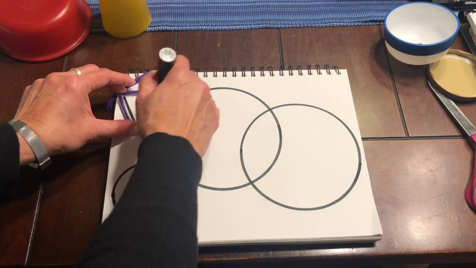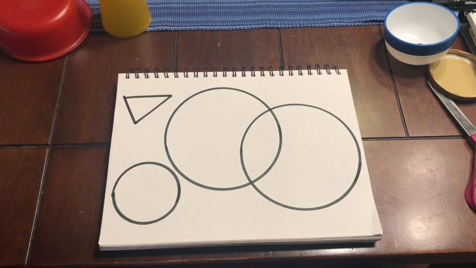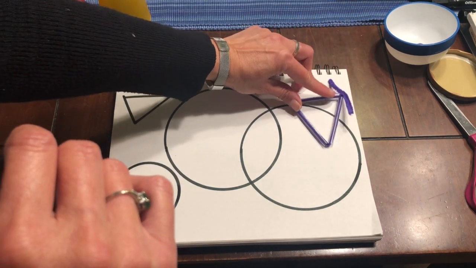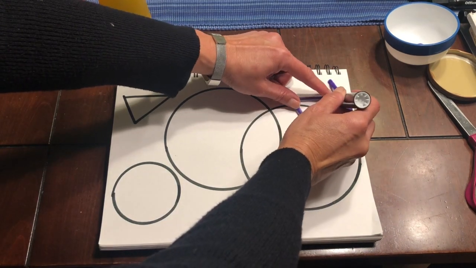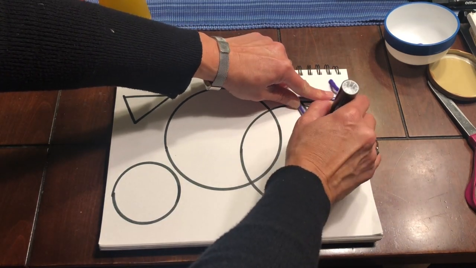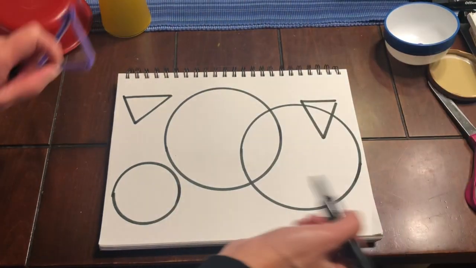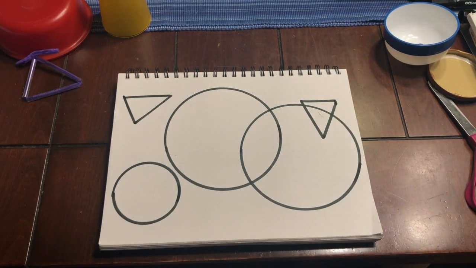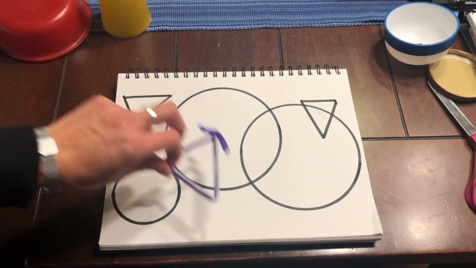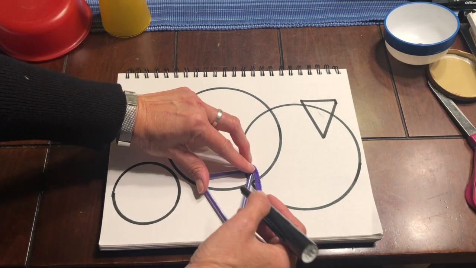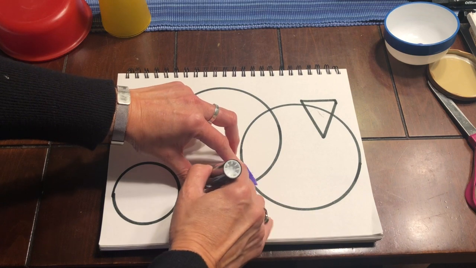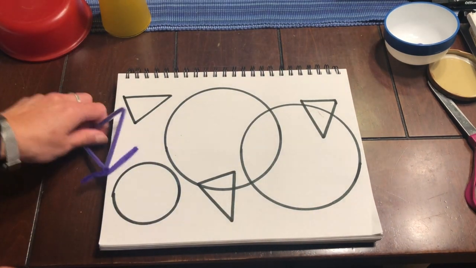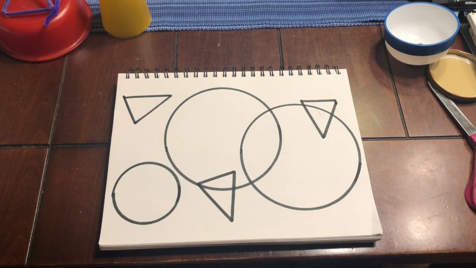1 side, 2 side, 3 side. See how nice that traces? And maybe I'll put one over here in between. 1, 2, 3. Oh, but it's not closed, so I can just close it up. It still has 3 sides. And then maybe one more triangle here. I'm gonna go 1, 2, 3. Voila! I have an art piece.